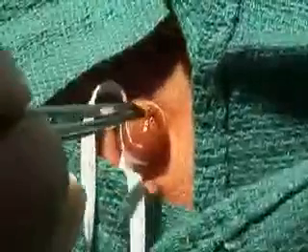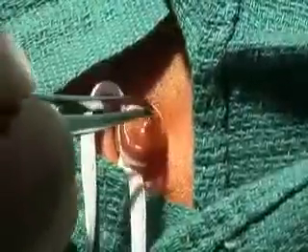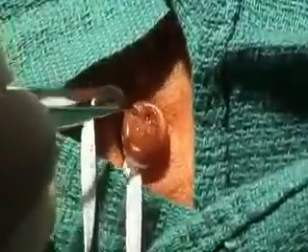It is feasible for a single operator to place an umbilical catheter successfully. However, we will describe and demonstrate the procedure for the operator working with an assistant donning sterile attire.